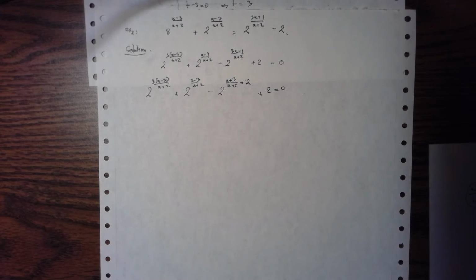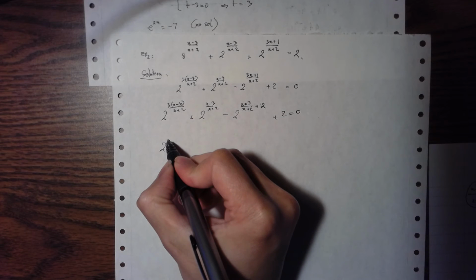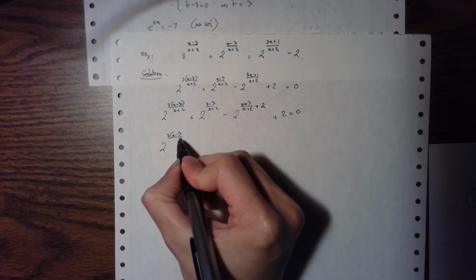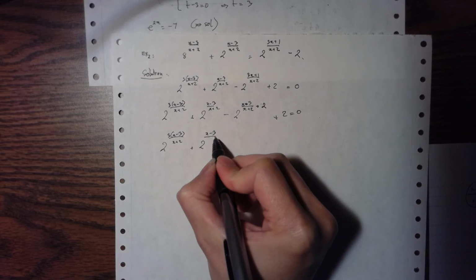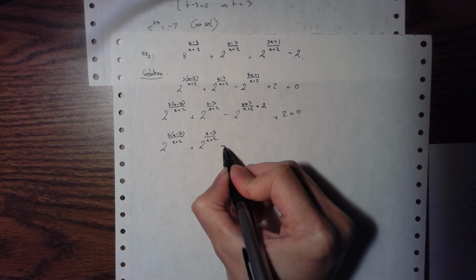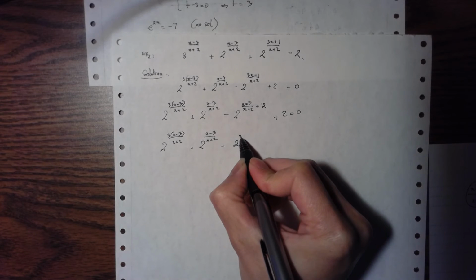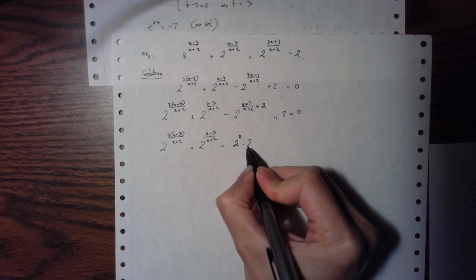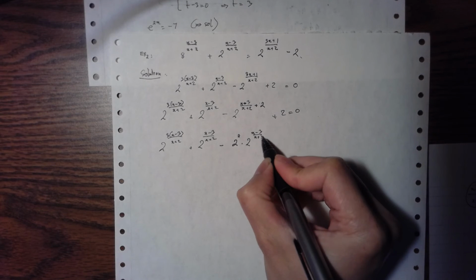Interesting problem. We see something in common. We see something in pattern, right? So right now we can have 2 raised to 3 times x minus 3 over x plus 2, plus 2 raised to x minus 3 over x plus 2, minus 2 raised to the second power times 2 raised to x minus 3 over x plus 2, plus 2 equals 0.